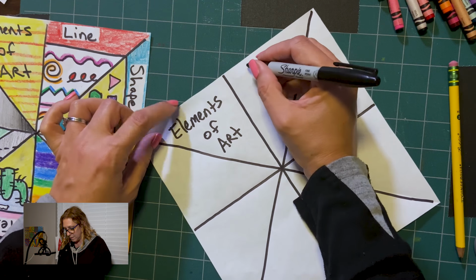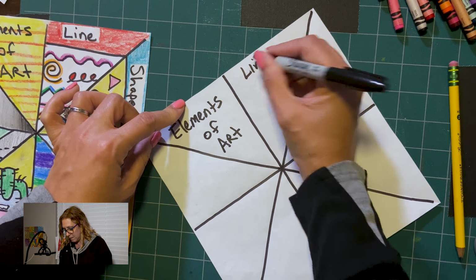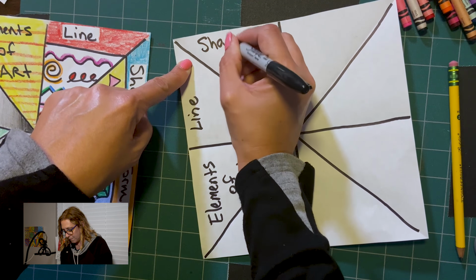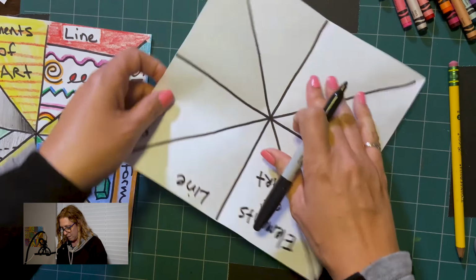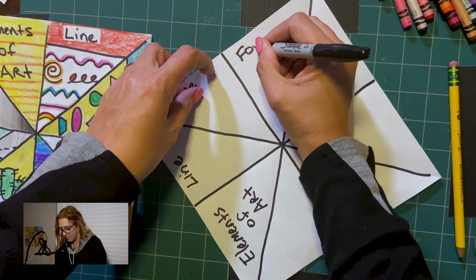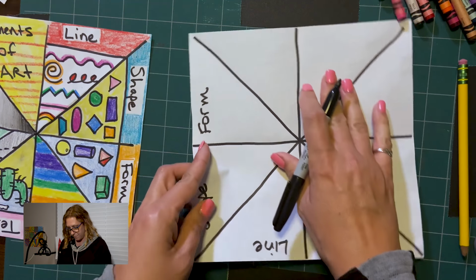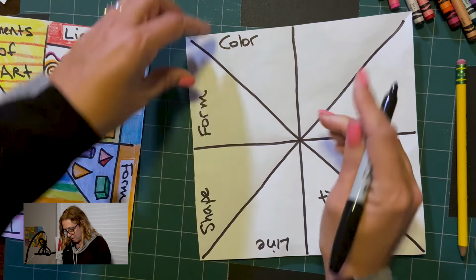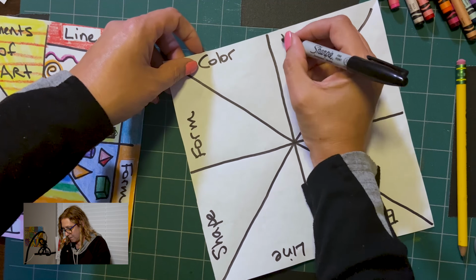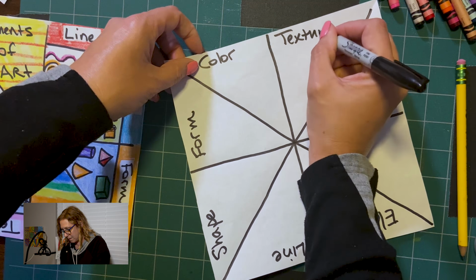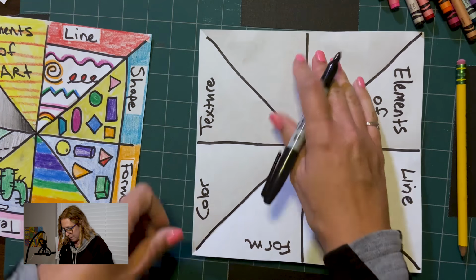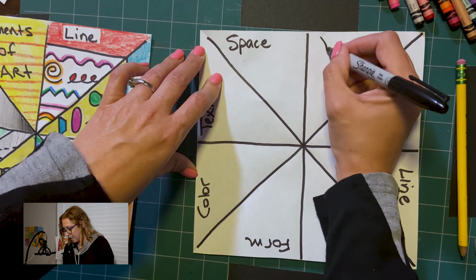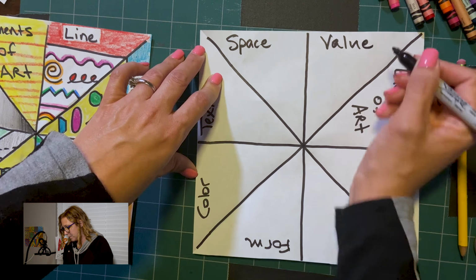We have line, shape, form, color, texture, space, and value.